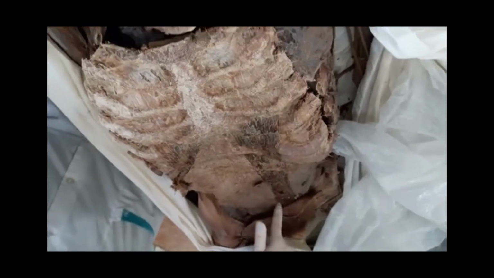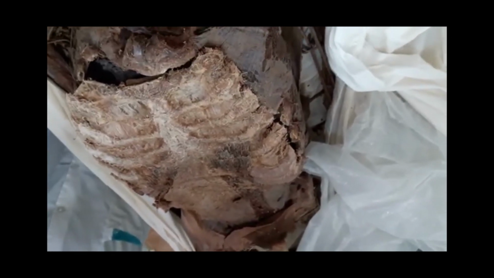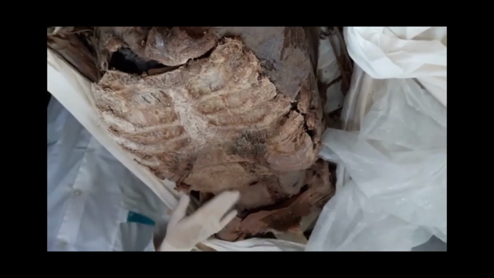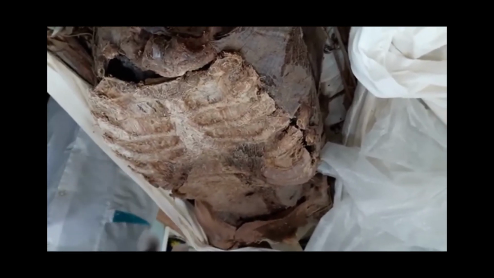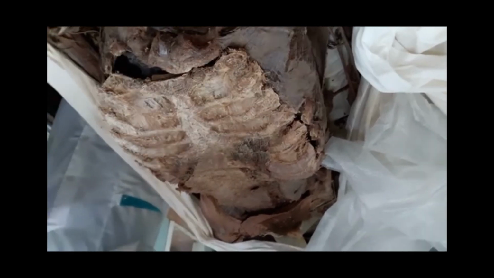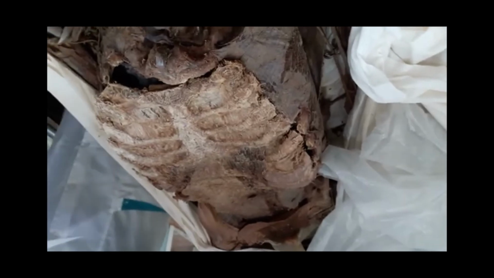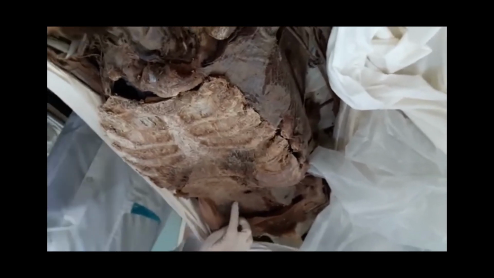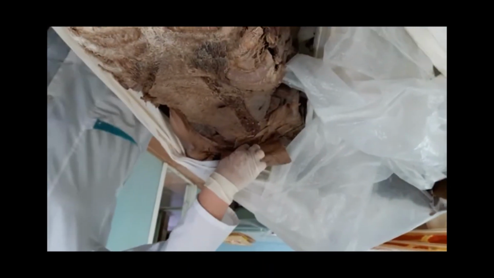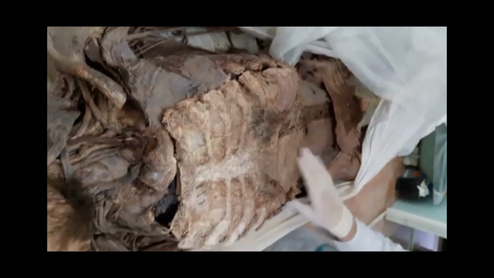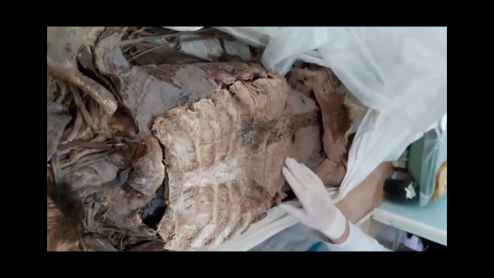This is linea alba. The linea alba is a fibrous line. It is formed by the aponeurosis of the three flat muscles of the lateral abdominal wall: external oblique abdominal, internal oblique abdominal, and the transverse muscle. These muscles have aponeurosis. This is a vertical line between the processus xiphoideus of the sternum and the pubic symphysis.